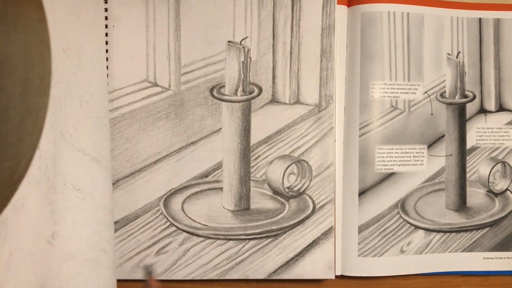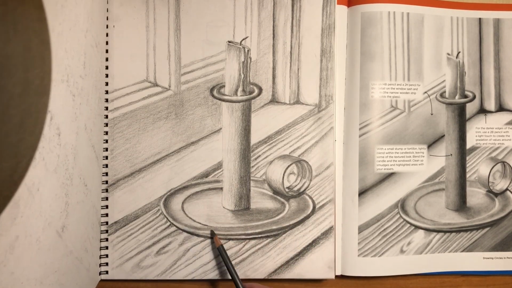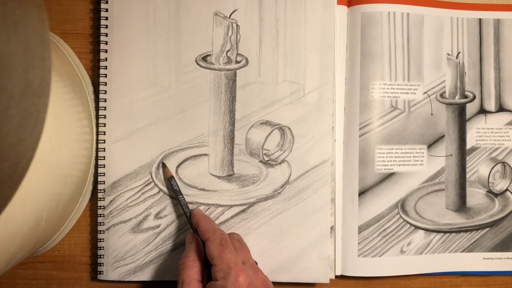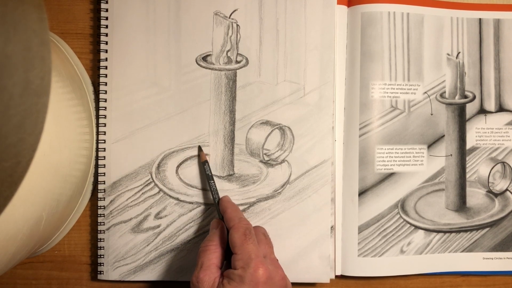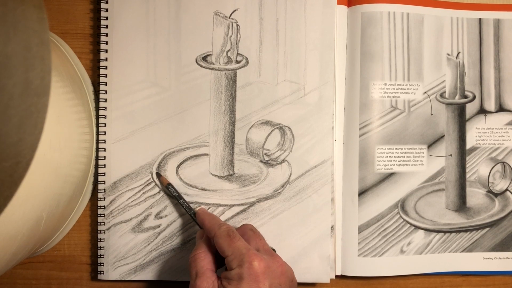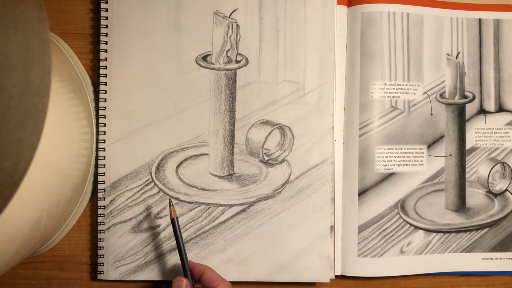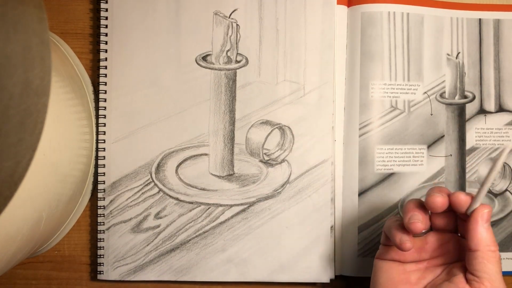So on the one I did a little bit further, I was a little more careful, leaving the paper light there, and then just slowly blending up some of these areas where there's shadow on the plate. If you have a small piece of paper, you can tighten it up, or you can use your finger, or you can actually buy these little stumps and tortillones.